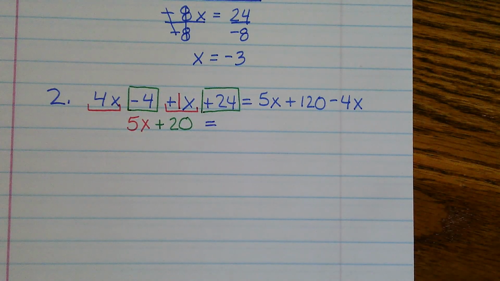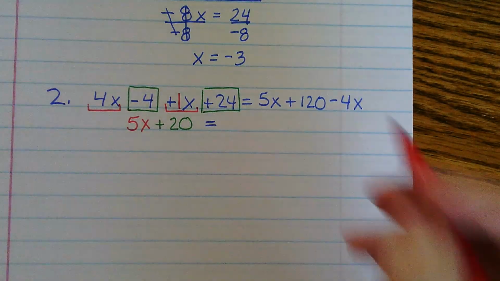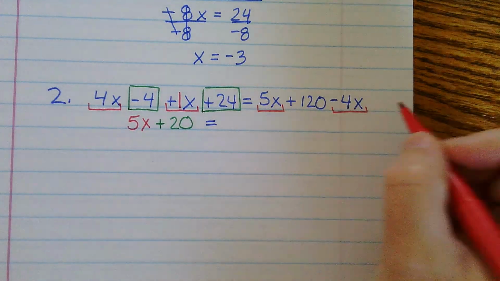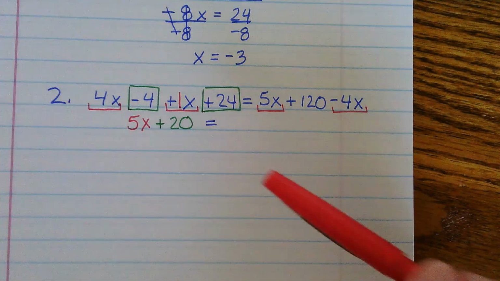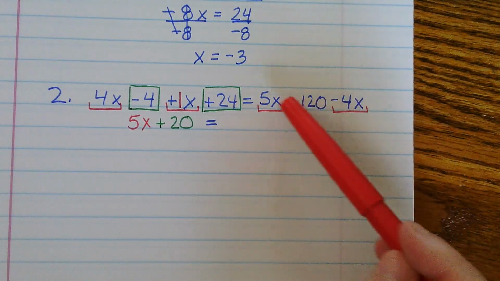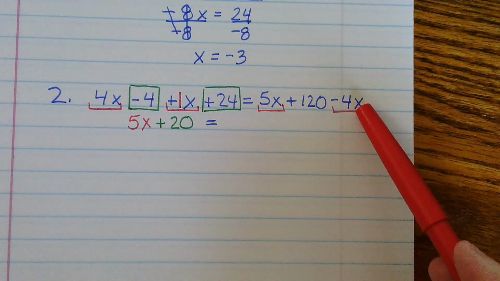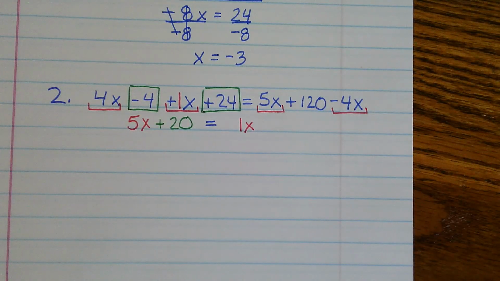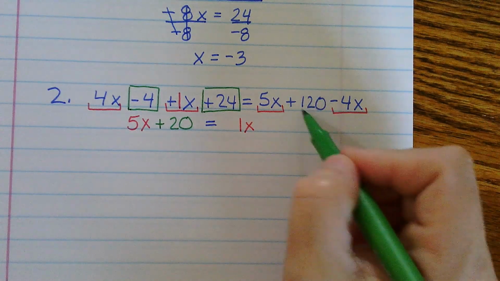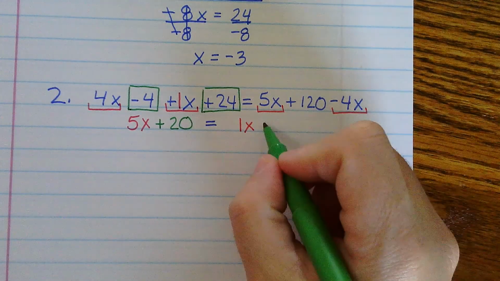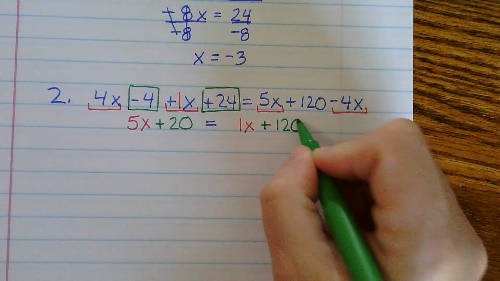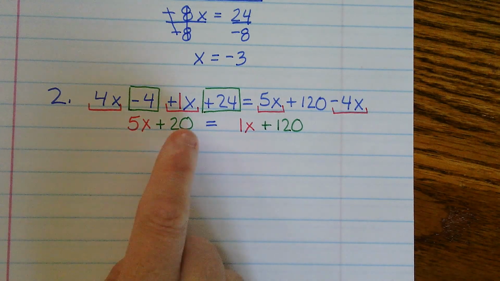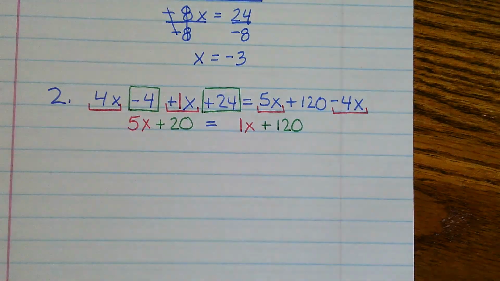Now we're going to take a look at the right side of equals. On the right side of equals, I've got 2 sets of x's. This is a 5x plus a negative 4x. 5 plus negative 4 is just 1x, so I can put that down. And the constant is all by itself, meaning that I don't have to add or subtract it to anybody on the right side because it's the only one there. So there we go. Oh, it looks like Christmas right now. But it's got 5x plus 20 equals 1x plus 120.